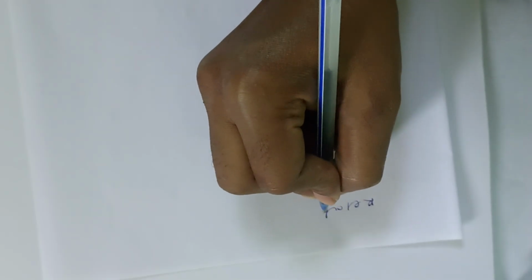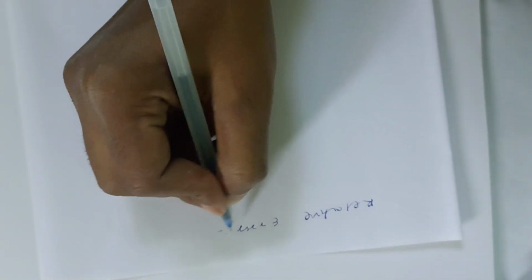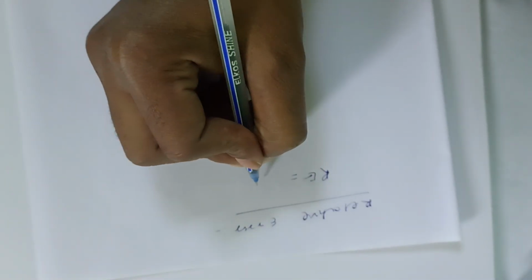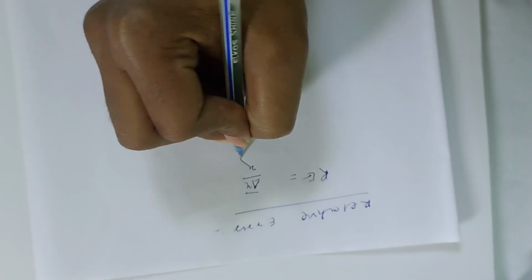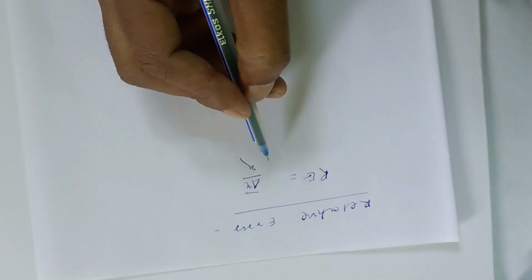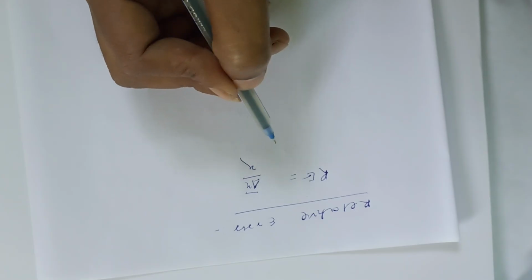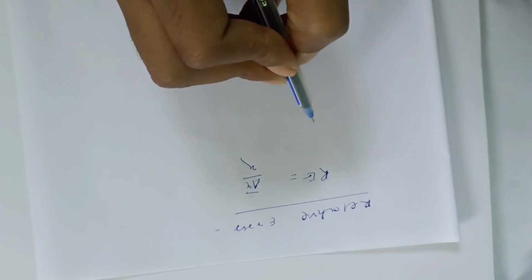Now the relative error, that is RE equal to del x by x, means it is the ratio of the mean absolute error to the measured quantity. It's called relative error.